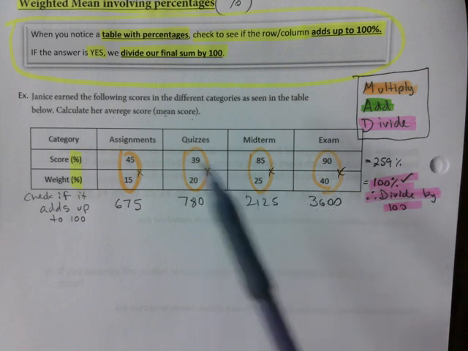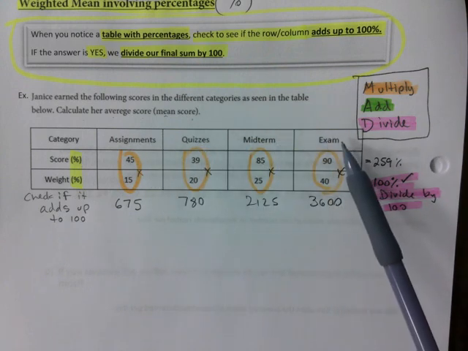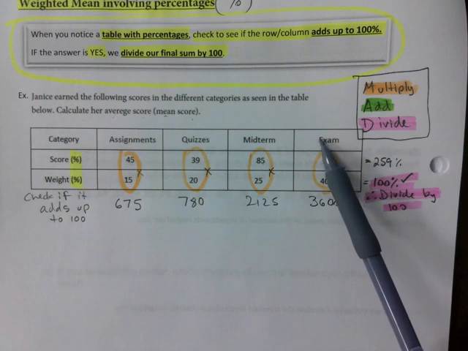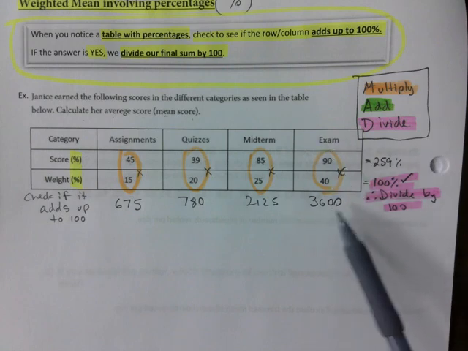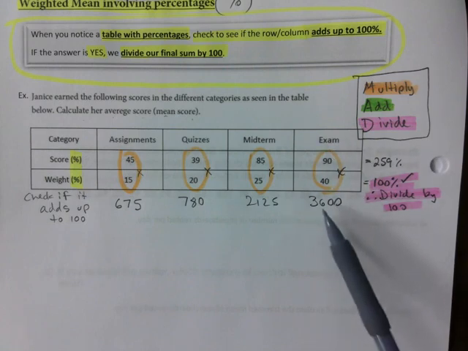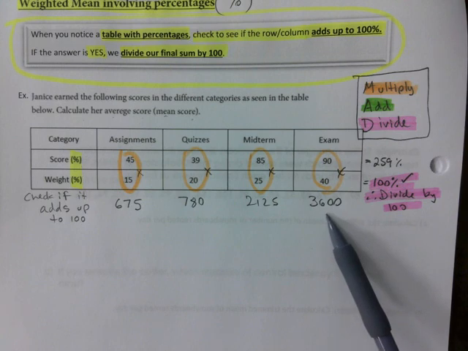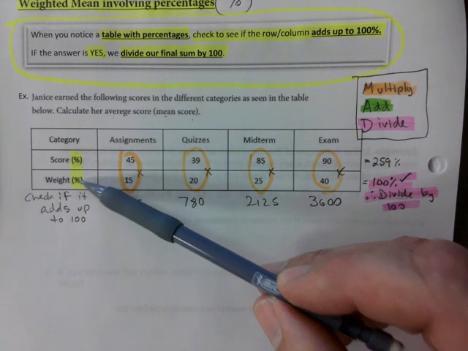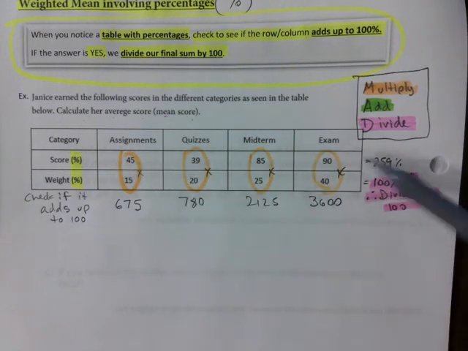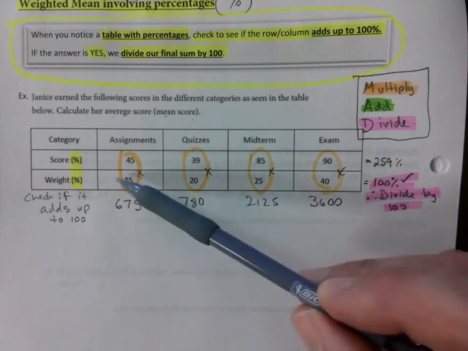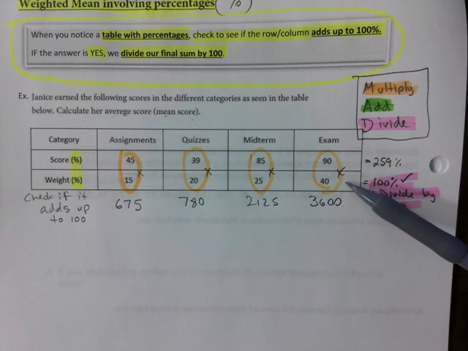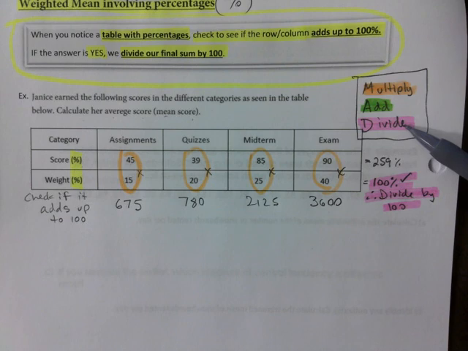Which one of these, assignments, quizzes, midterm, exams, has the biggest impact on your final marks so far? And the answer is exams. Right now, we figured out that it is the heaviest overall, for sure. Okay. So what did we do again, Mr. Erickson? I saw percentages. I checked to see which of these rows add up to 100. I figured out this second one does. Park it there. It just means that you're going to have to divide by 100.